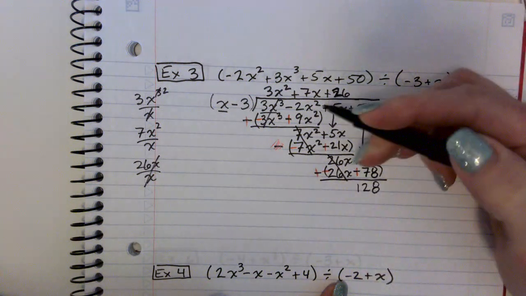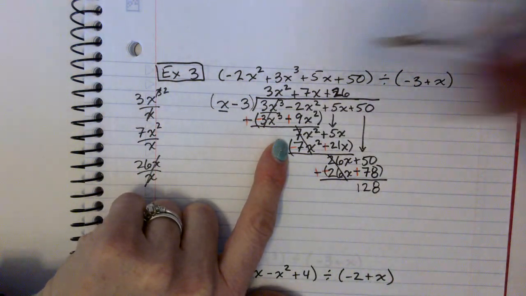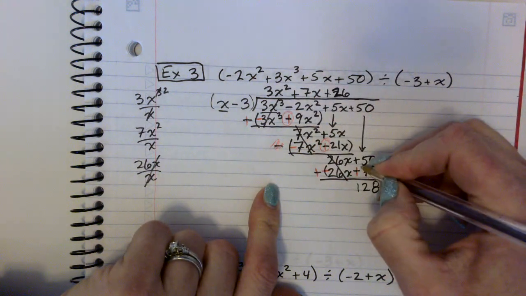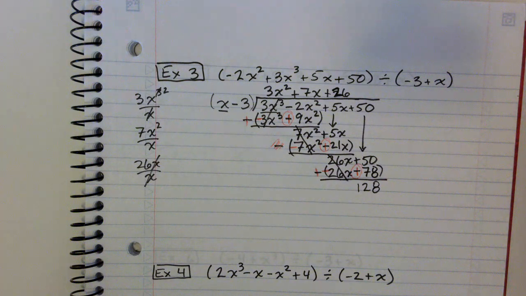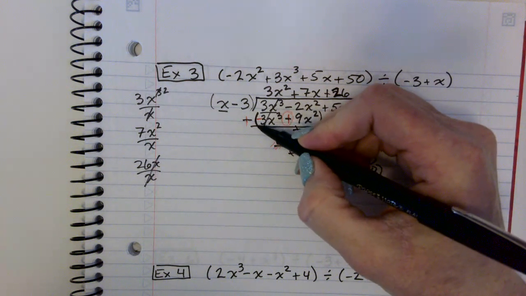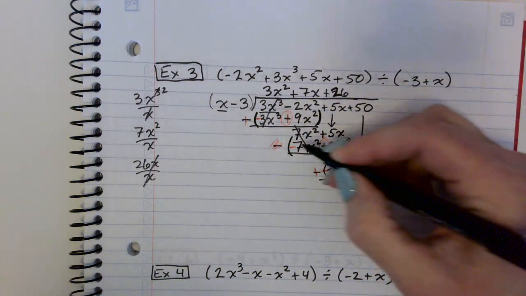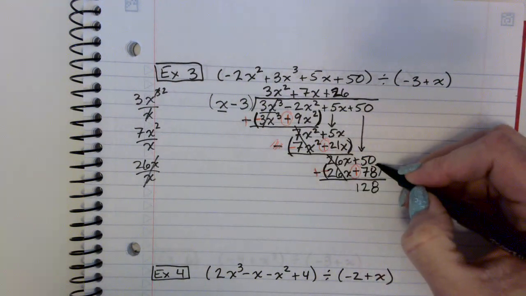Now, if you don't remember to distribute the negative sign each time, that makes this negative turn into a positive, this negative turn into a positive, and this negative turn into a positive, then you won't get the right answer. That's why it's so important that you use these parentheses, because that means you have to distribute that negative to every single term in the parentheses.